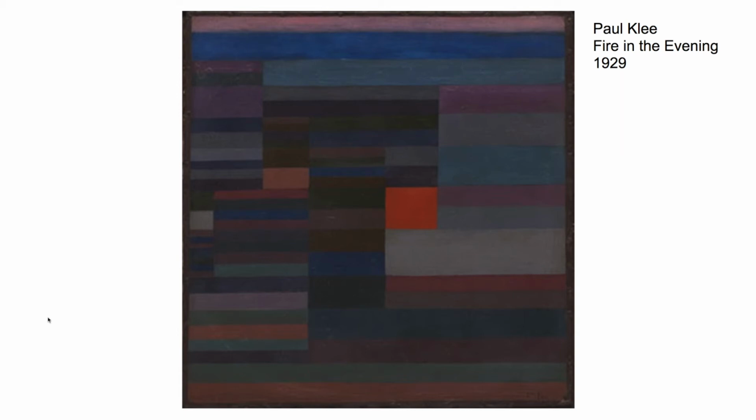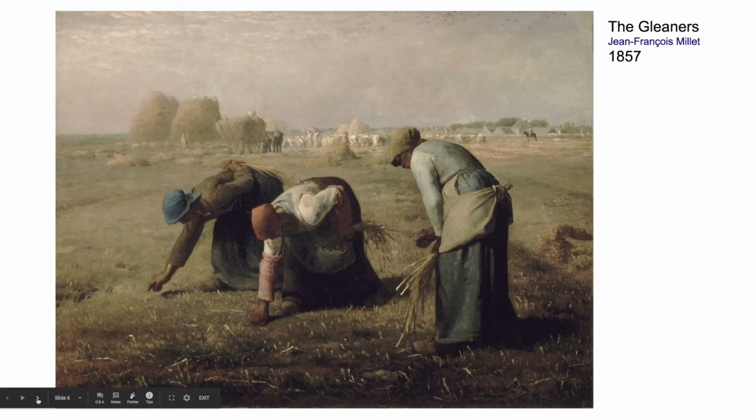Line, color, pattern. That's right. So he was exploring different elements of art, creating an abstract work that he didn't worry too much if everyone knew exactly what it was. He was just exploring art through these different elements and made a beautiful abstract painting.